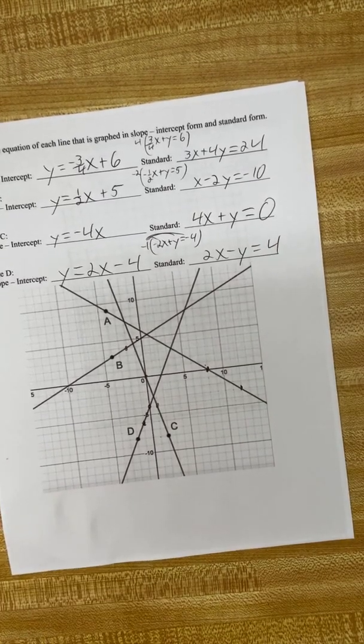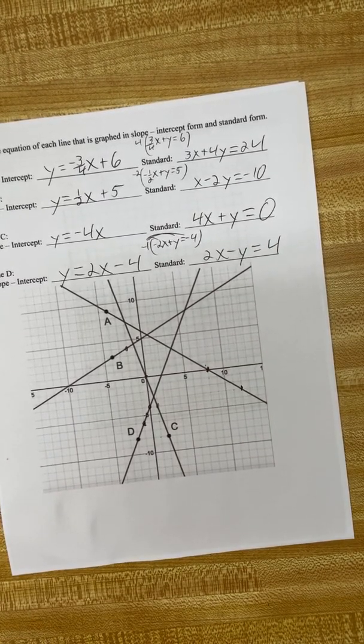All right, the scatter plots are going to take too long to go over, so I'm just going to do them, and then I'll post it with the solutions here. If you've got any questions, please let me know.